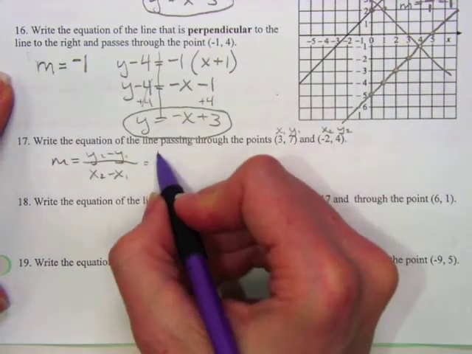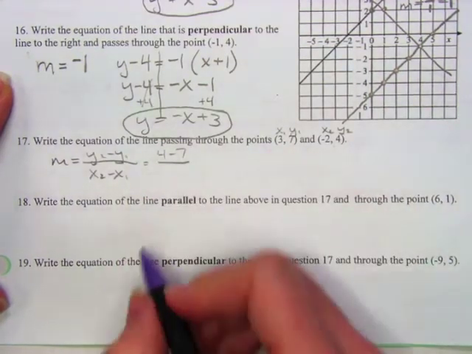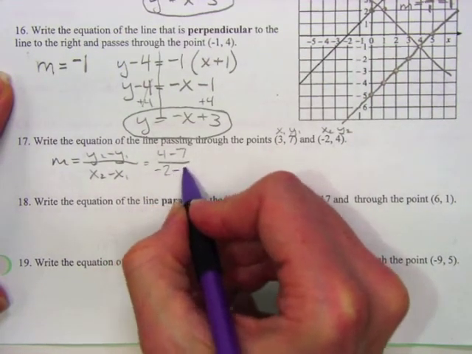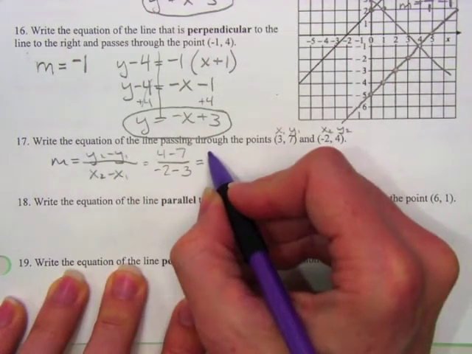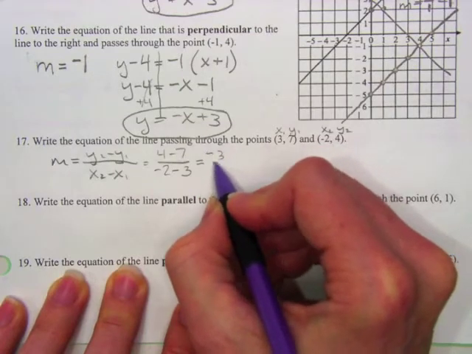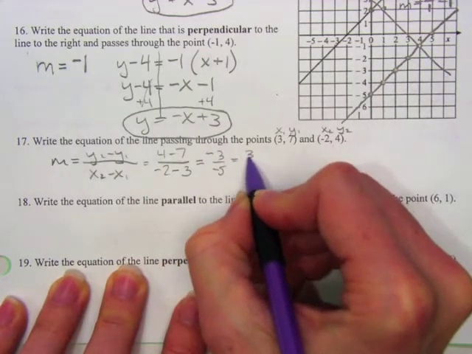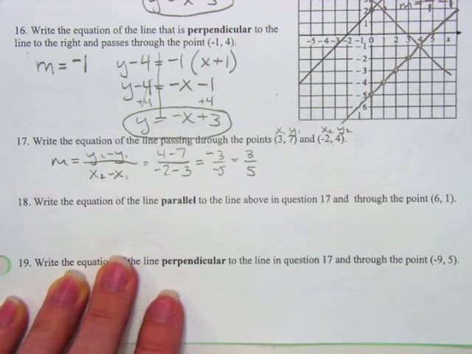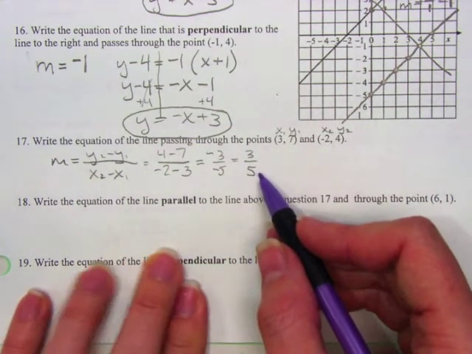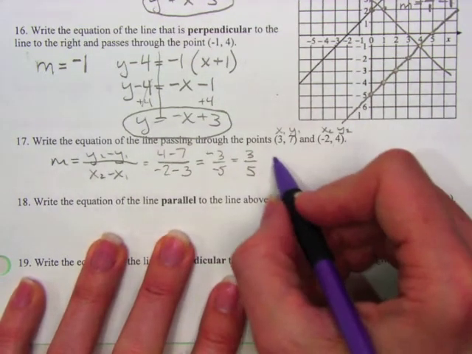Putting those values in, I get 4 minus 7 over negative 2 minus 3, putting my x values in, which gives me negative 3 over negative 5, which reduces to 3/5. Okay, I now have the slope. I need to write the equation all the way into slope-intercept form, so we're going to have to do a little bit of work here.